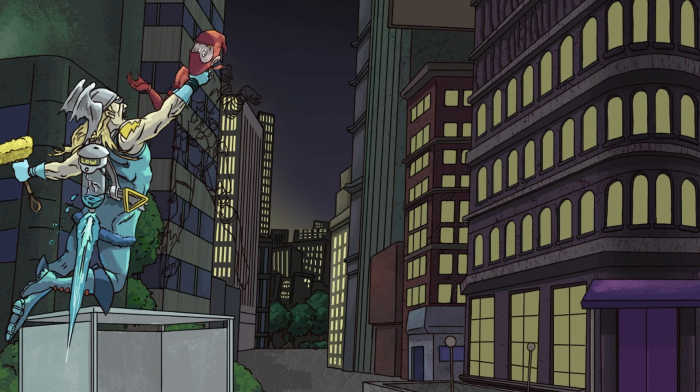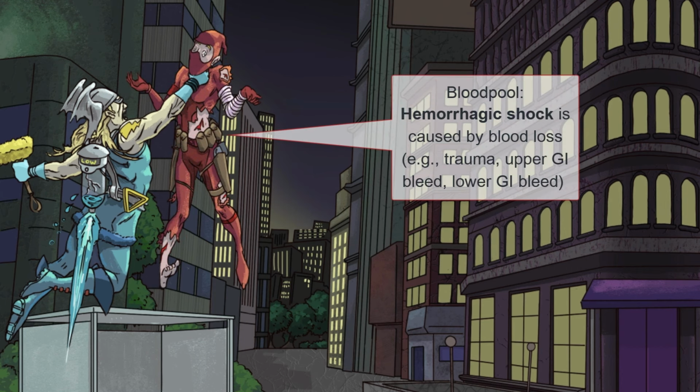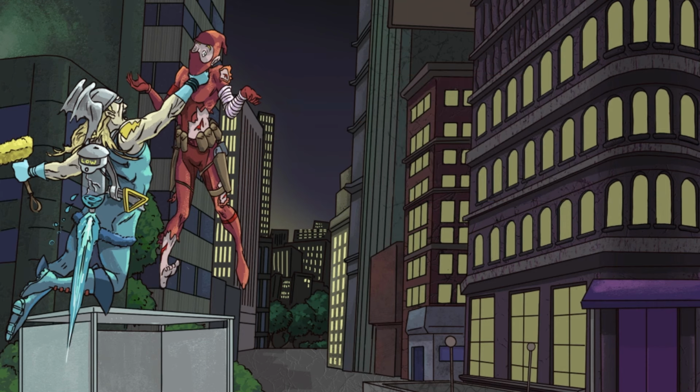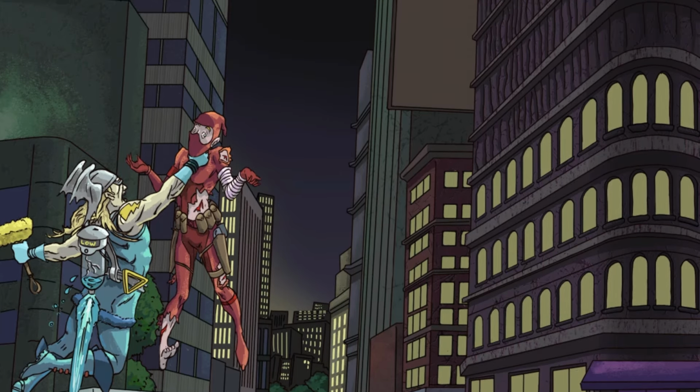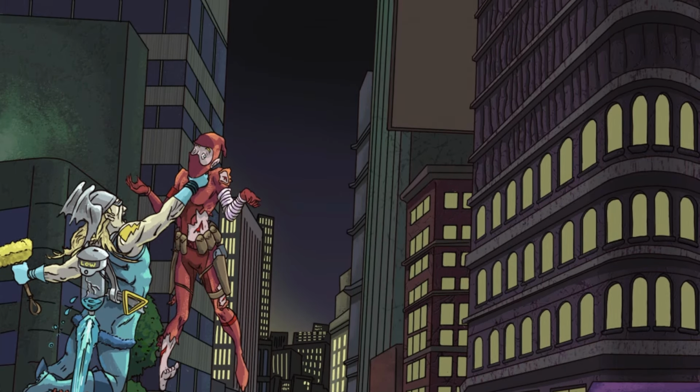Whoa, check it out. Looks like Aegir's winning his battle with our first supervillain, Bloodpool. Whenever you think of hemorrhagic shock, think of Bloodpool, our favorite supervillain jokester. As its name suggests, hemorrhagic shock results from, well, hemorrhage. It takes quite a bit of blood loss for hypotension and shock to develop. So think about hemorrhagic shock in cases of trauma, GI bleeding, aortic dissection, postpartum hemorrhage, or ruptured ectopic pregnancy.